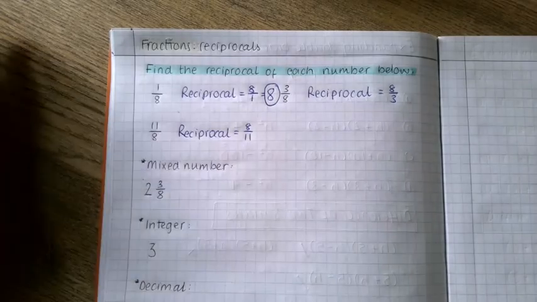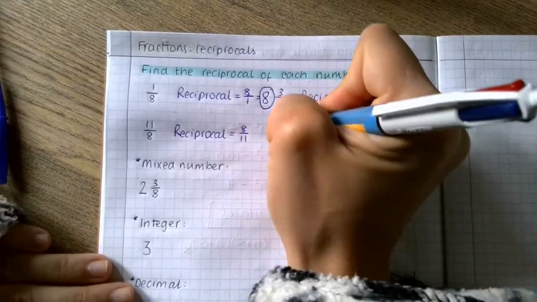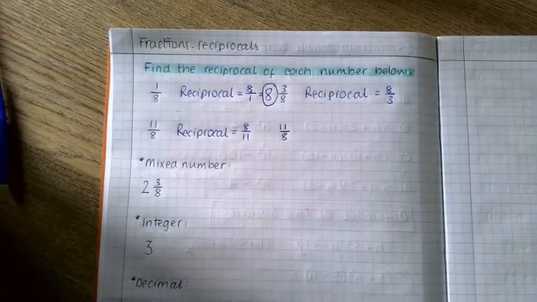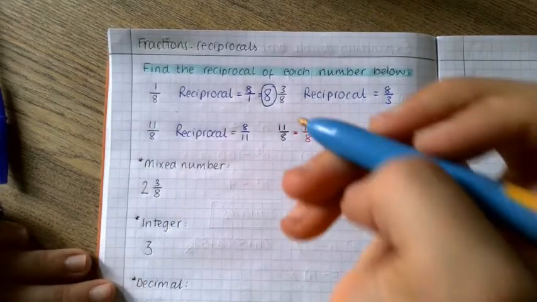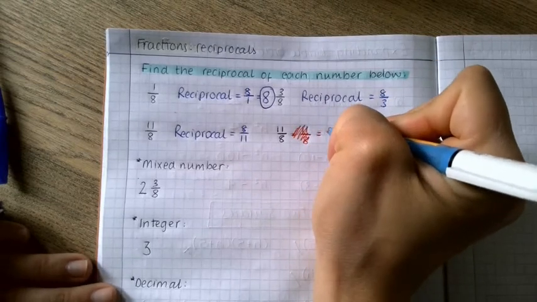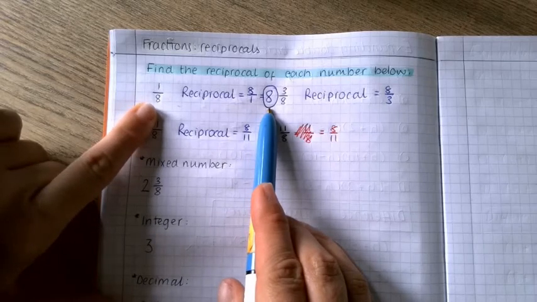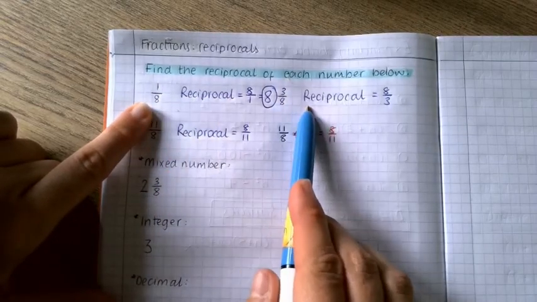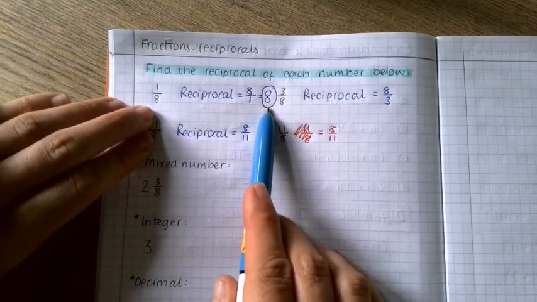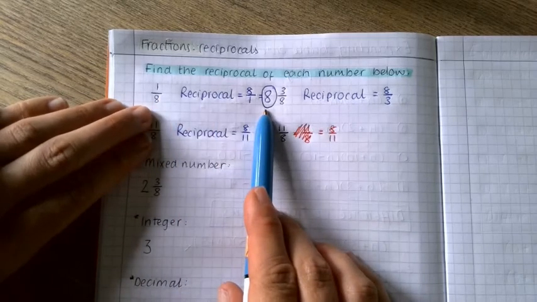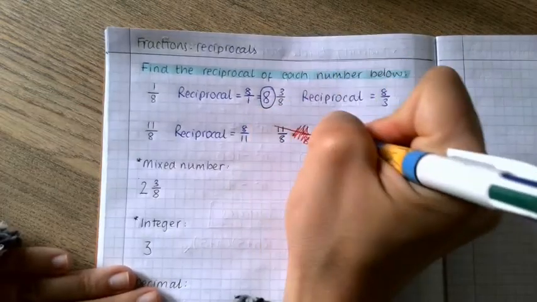Notice I'm not writing equals 11/8, I'm not writing equals 8/11. A number and its reciprocal are not equal to each other, so I shouldn't be writing equals 8, equals 8/3, equals 8/11, because 1/8 is not equal to 8. 1/8 is a very small number and 8 is a larger number. So that's why I'm writing reciprocal equals. So we need to make sure we don't do that.